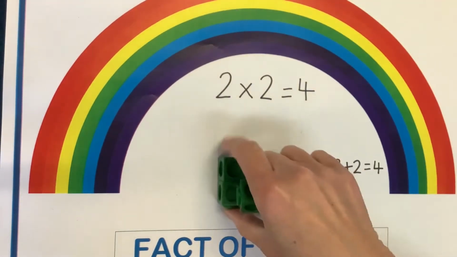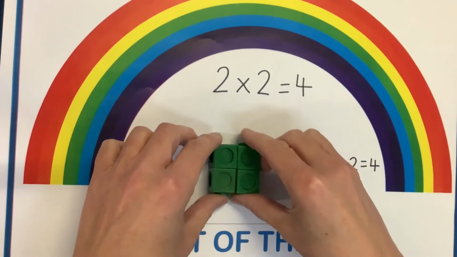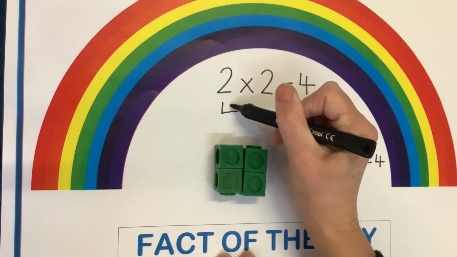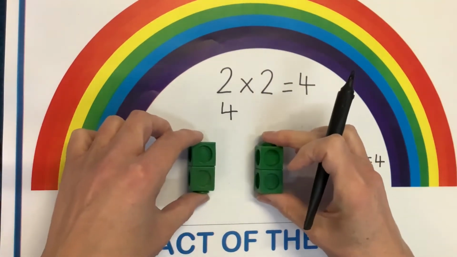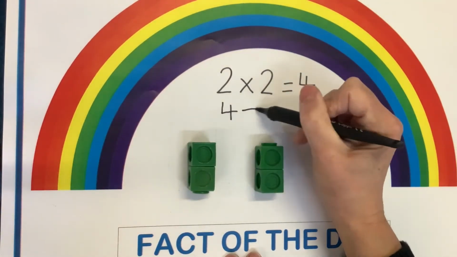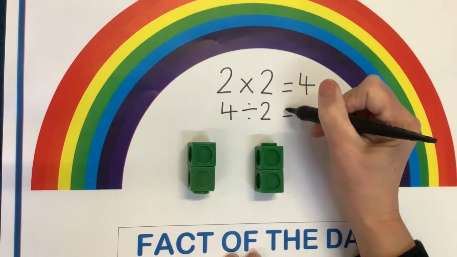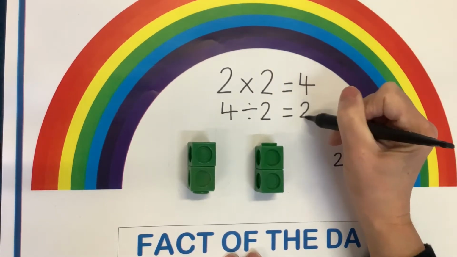Well, if I've got 4, here it is. If I've got 4 and I split it into 2 groups, which is what this means, each of the groups will have 2 in.